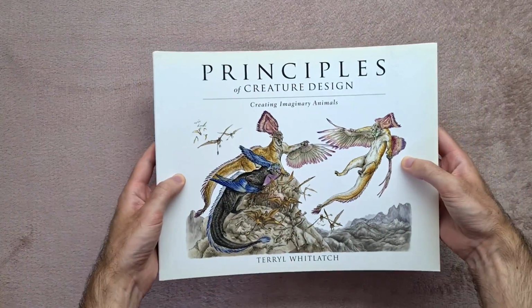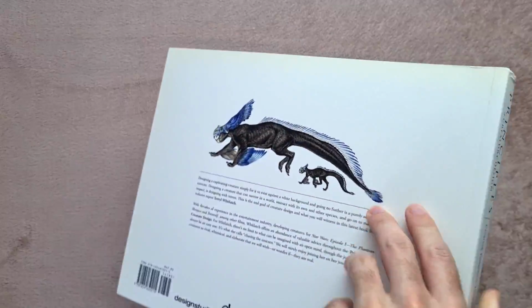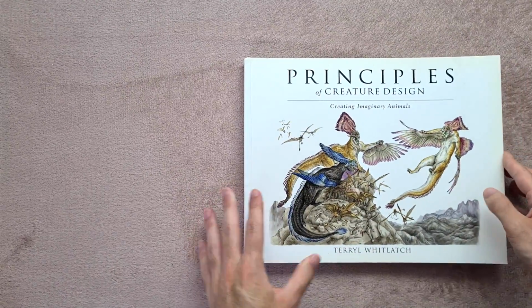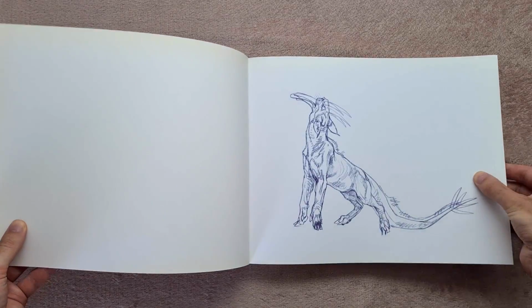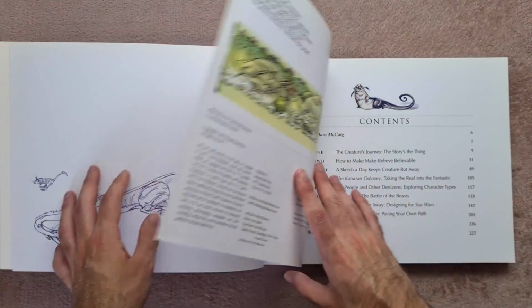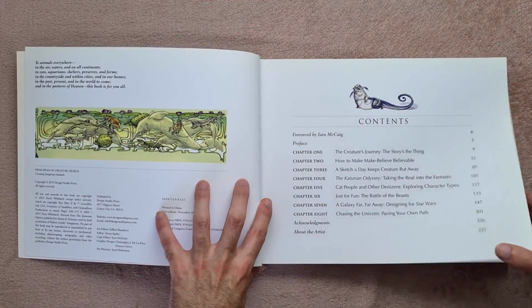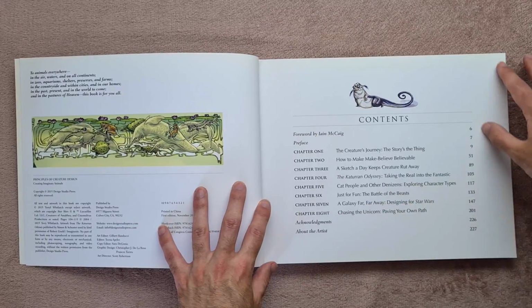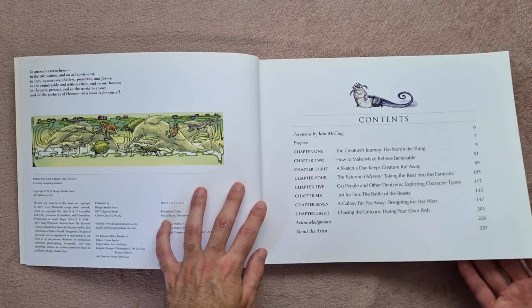So we've got Principles of Creature Design, Creating Imaginary Animals. A quick look at the front and back again there. See if we can fit this one in camera. It's a little bit bigger than the others, and it's also about 230 pages. And it's noticeably heavier than the others when you've got it in your hands as well. Okay, so a quick look at the contents there, if you want to pause this video at all.